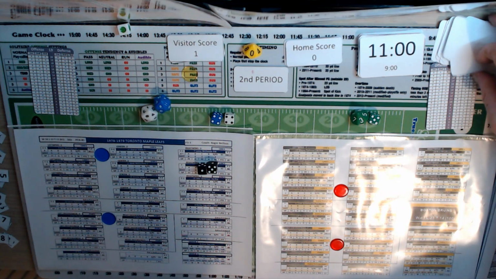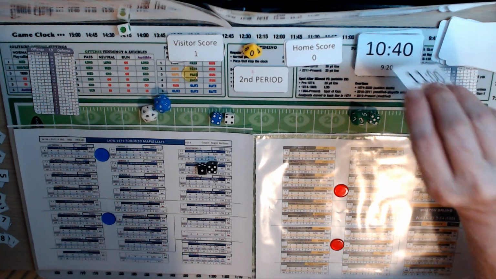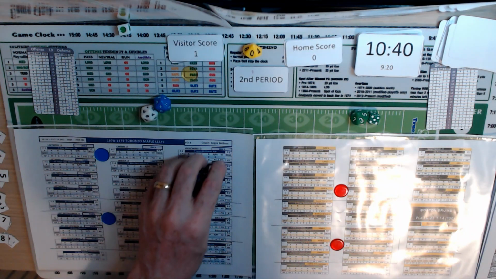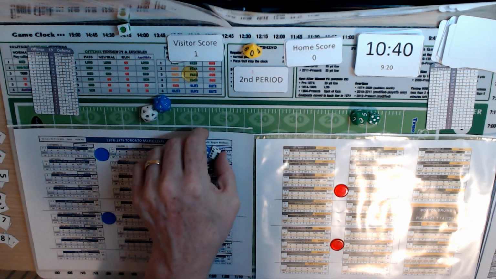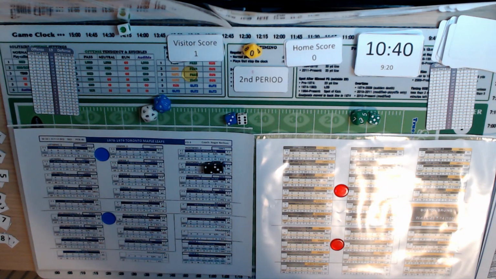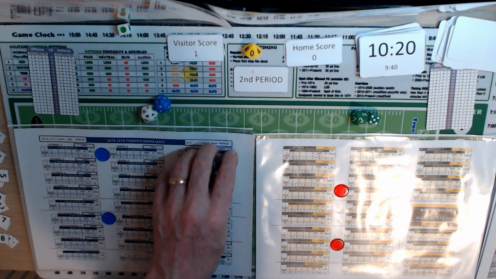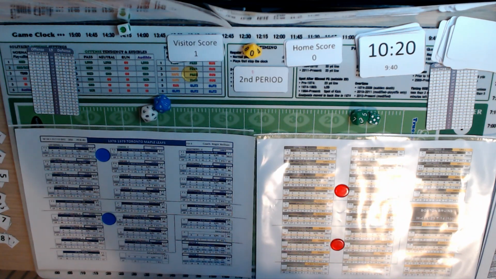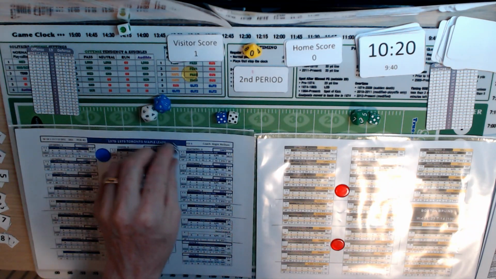No action. Three to Boston 5, and there's a stoppage of play. So a face off, and it's going to be +1 to Toronto. So that's 1 to Toronto 4.